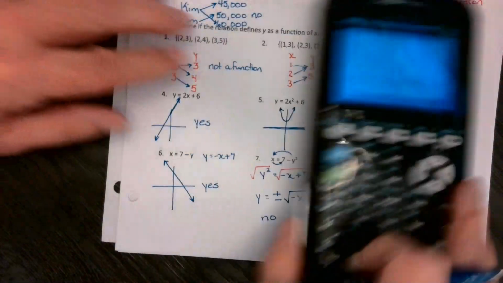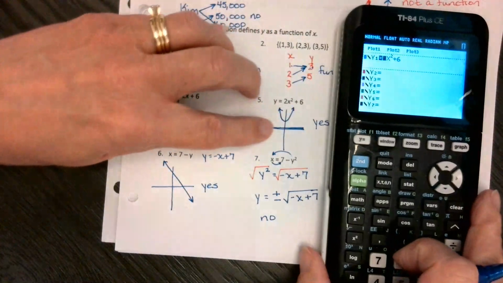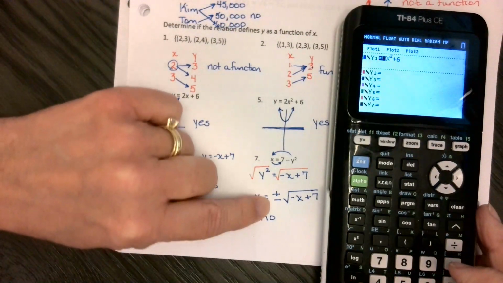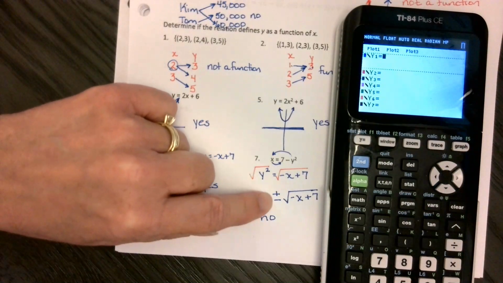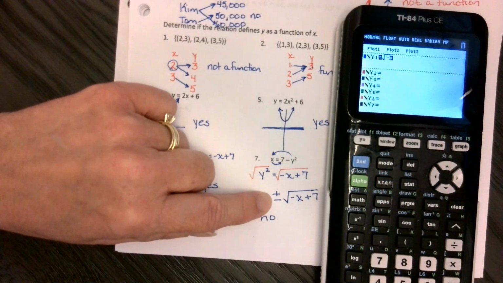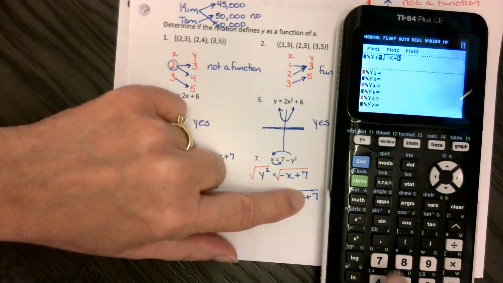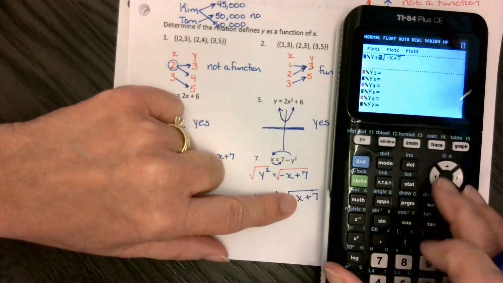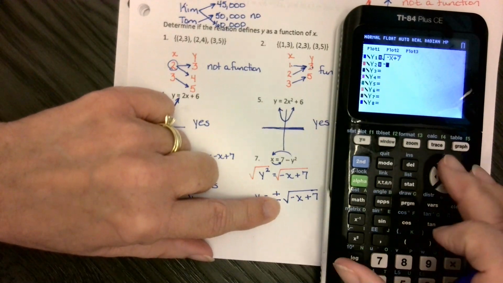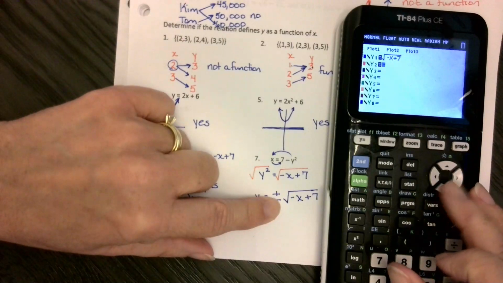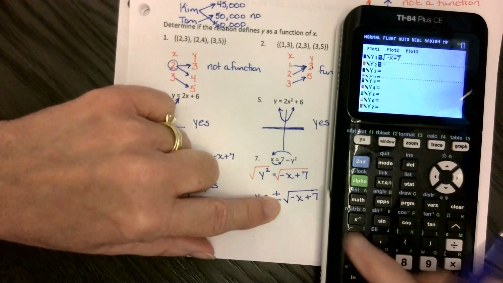If I'd have to graph this in two different ones, one under y1 and one under y2, this first one would be the square root of negative x plus 7. And then the second one would be the negative of that. Oops, I was going to see if I could just copy it, but I can't.